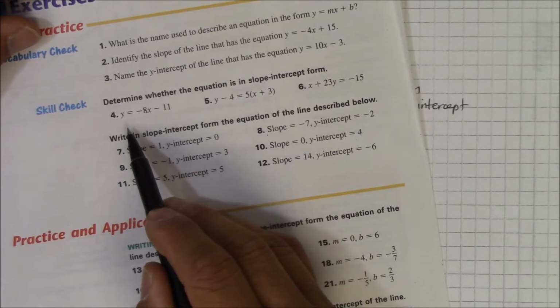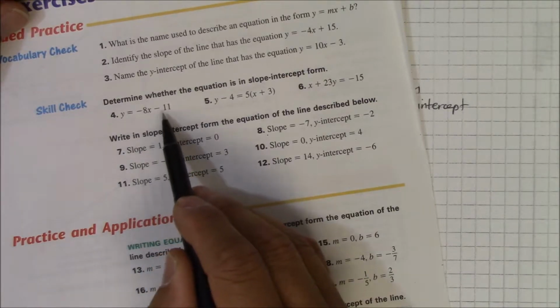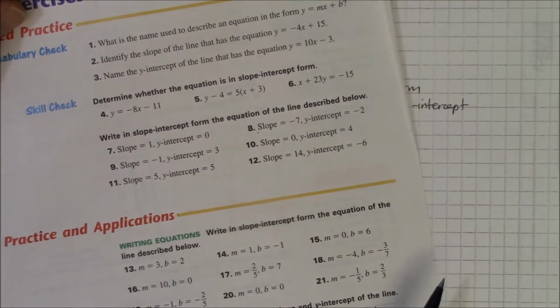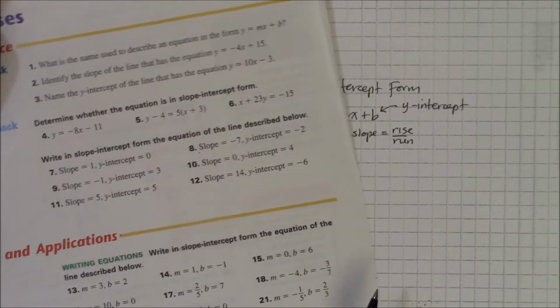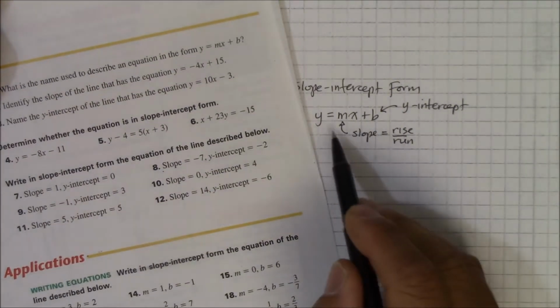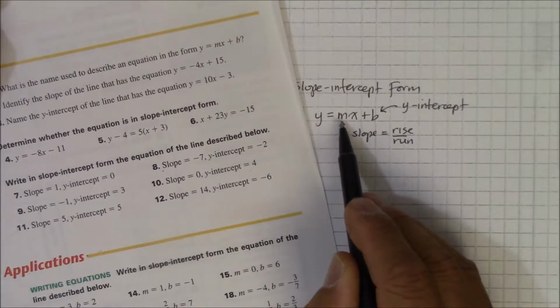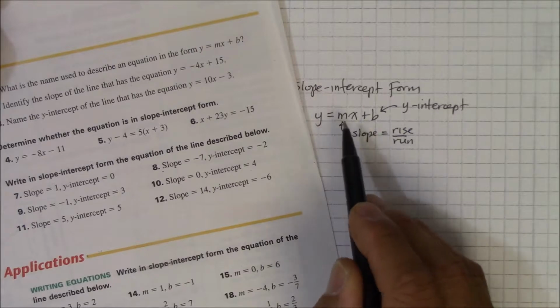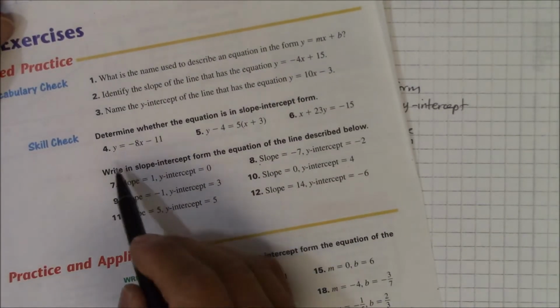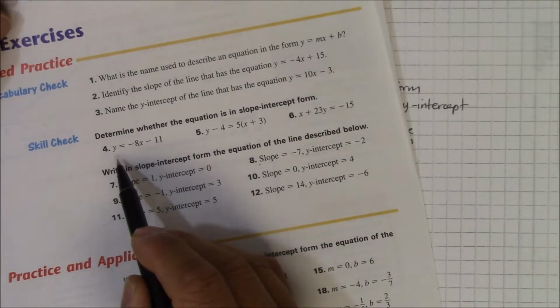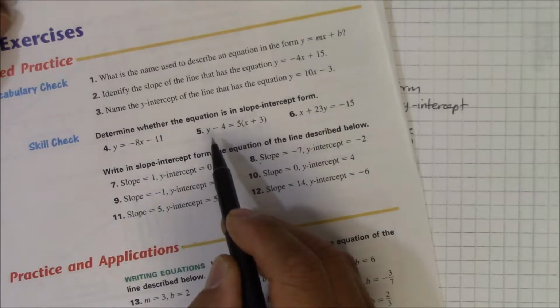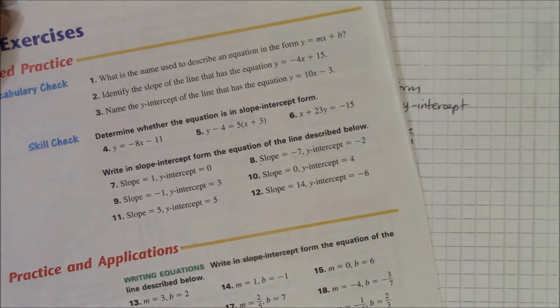So number 4, it says y is equal to negative 8x minus 11. So you have to ask yourself, does that look like y equals mx plus b? Y equals negative 8x minus 11? Yes, it does. So number 4 is in slope-intercept form. Number 5 does not. But as high-speed students, you don't just simply say, no, it's not. No, you gotta fix it.